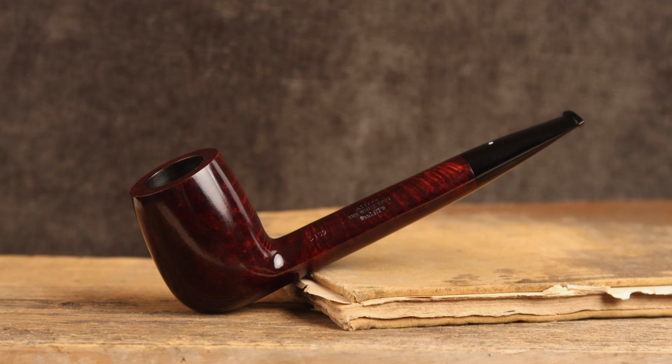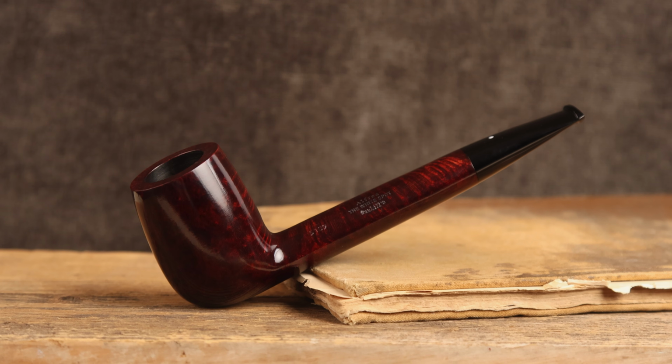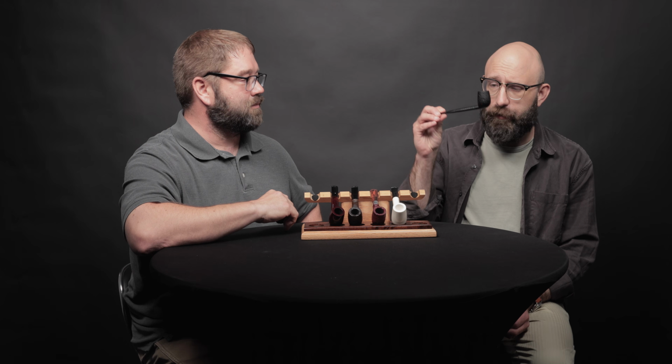I think the Canadian or the Lovat are probably the shapes that you're going to find most commonly in the wild among this family. I would definitely say so. I love Canadians. I'm smoking one right now, actually.